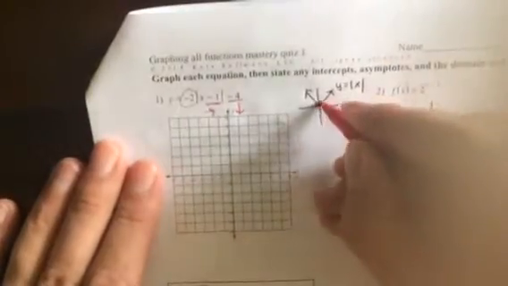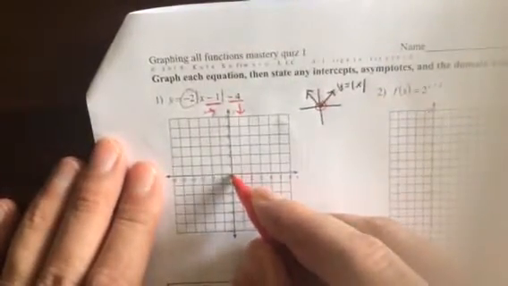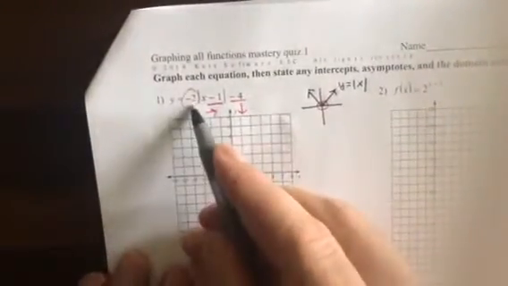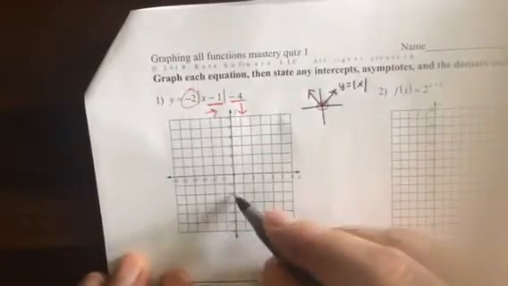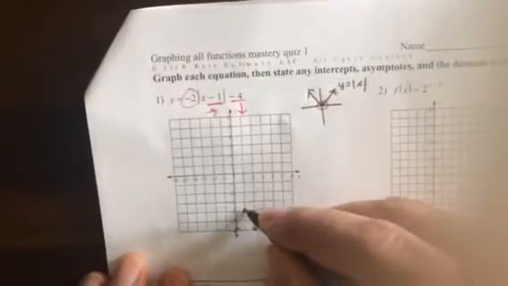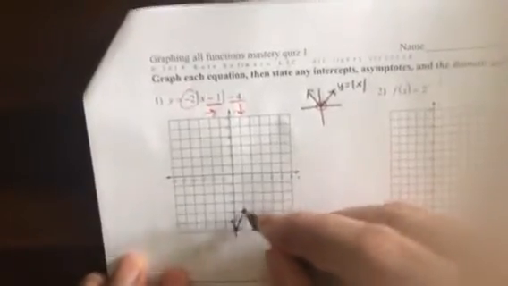So I like to take this vertex and shift it, instead of being at 0, 0, it gets shifted to the right by 1 and down by 4. So it'll be right here. And then instead of going up, it'll open down, and the slope will be 2 instead of 1. So it makes this V shape like this.